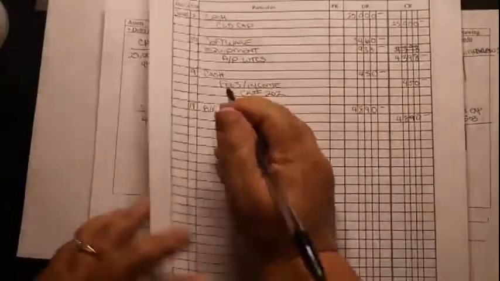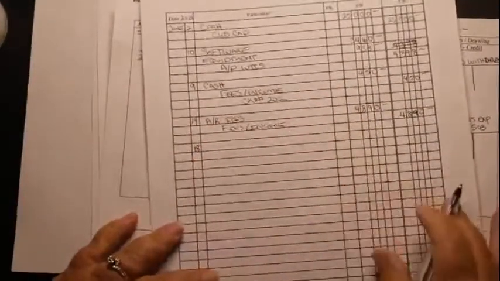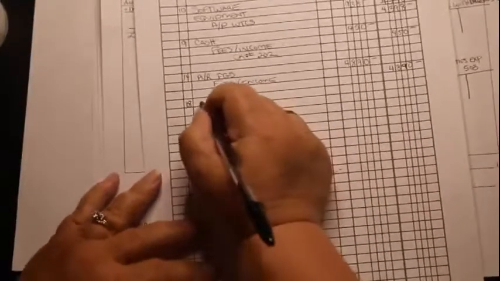So we'll bring the journal over, skip a line, write the date, which is the 18th. And what account got debited? That was the supplies.